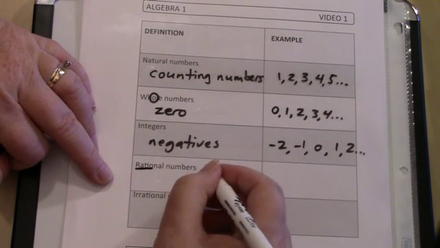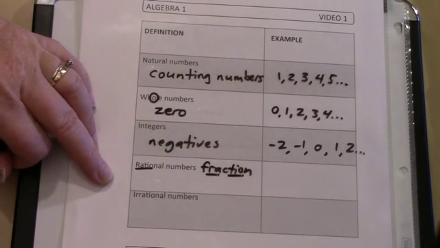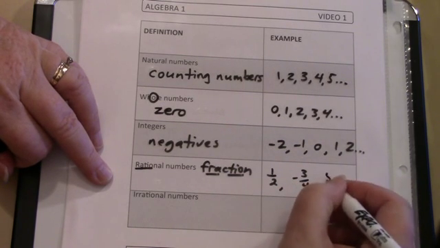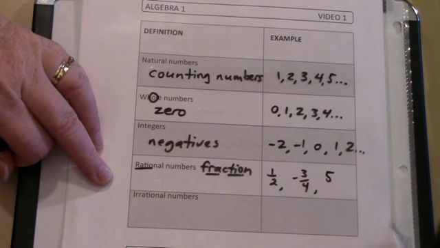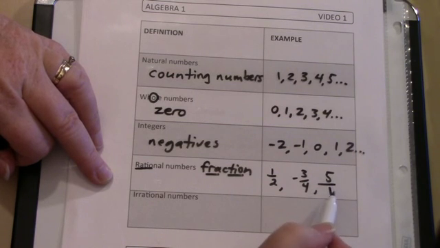Rational numbers, think about a ratio. Another way to think of a ratio is a fraction. And if you think about ratio and the word fraction, it kind of has ratio right in there, and that's one way I kind of remember what a rational number is. Something like 1/2, -3/4. Even the number 5 can be a rational number, because anytime we have a whole number or a natural number, all we have to do is put a 1 underneath it as a denominator, and it becomes a fraction, and therefore it is a rational number.